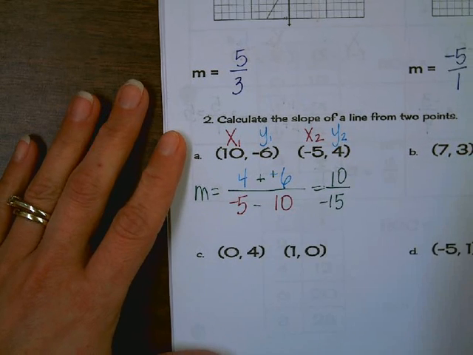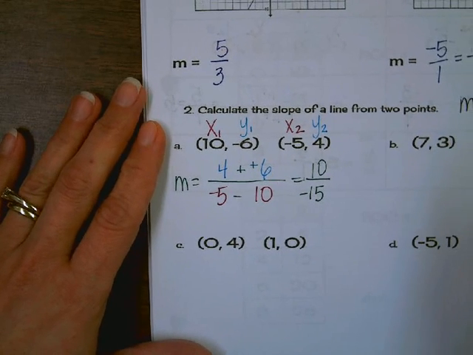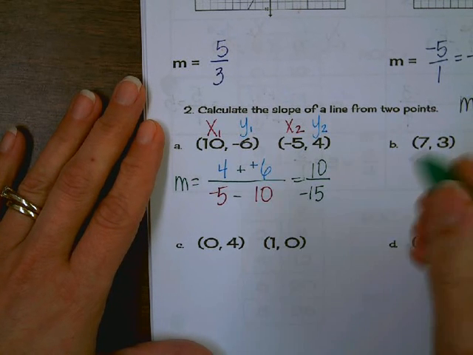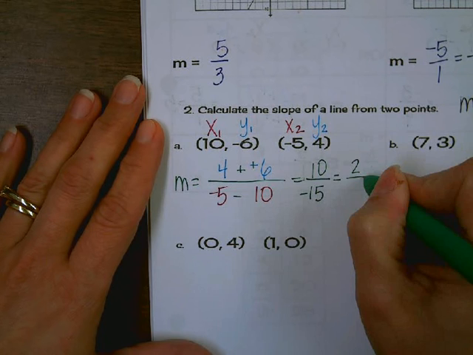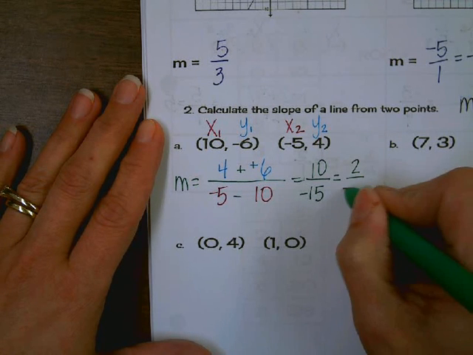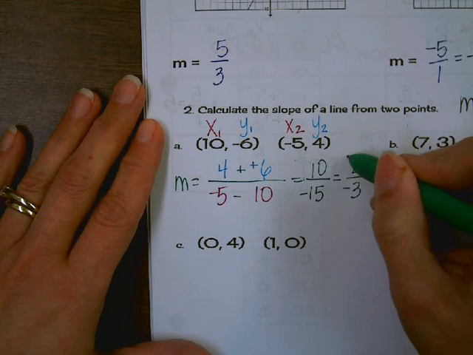I'm going to look to see if there's any way that I can simplify this. I see that 5 will go into both of them. So 10 divided by 5 gives me 2. -15 divided by 5 gives me -3. So this is my final answer.